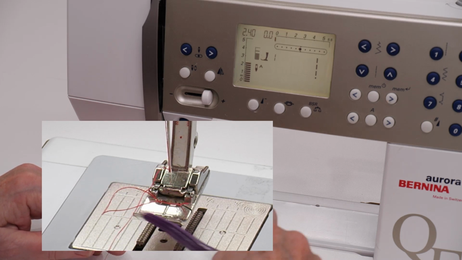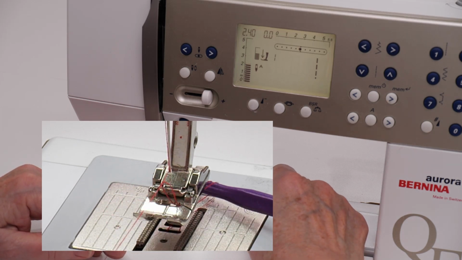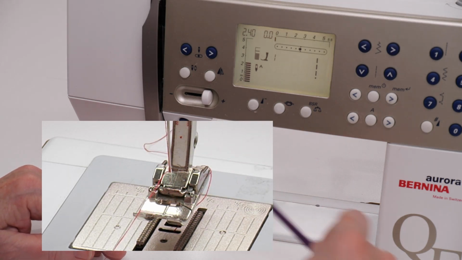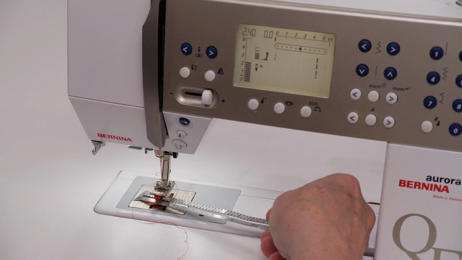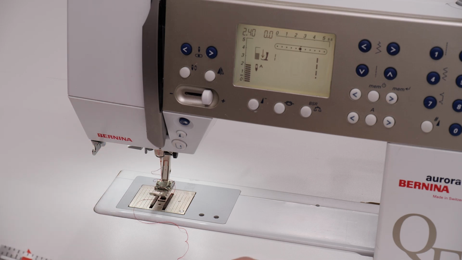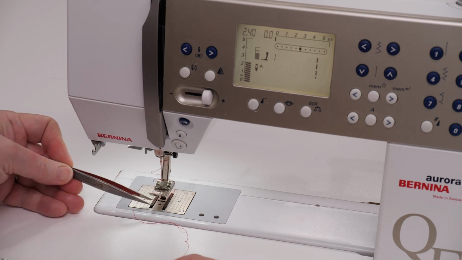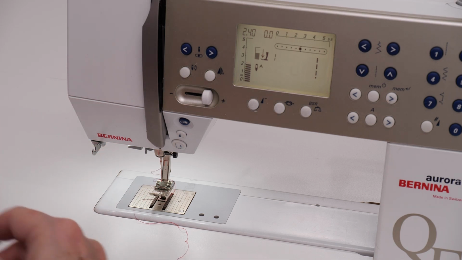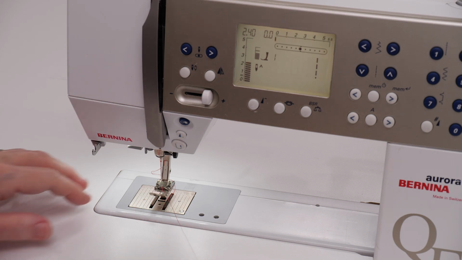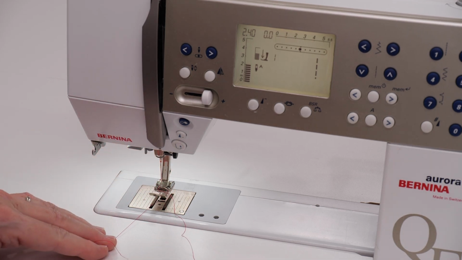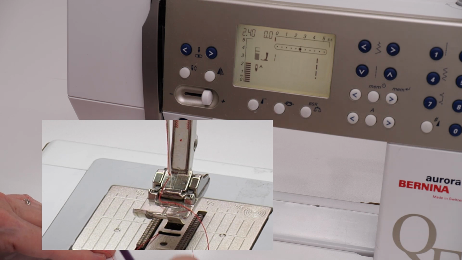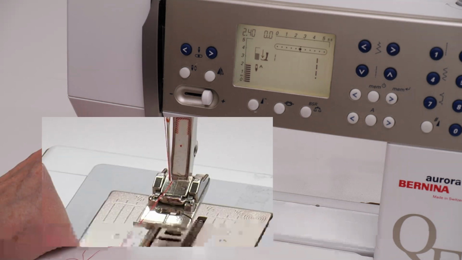Sometimes you can pull it from there, but most of the time you have to reach underneath and pull it out like that. You can use a little ruler, a little pair of scissors, some tweezers, or a pin. It doesn't really matter, but you want to make sure that that bobbin thread is coming up through that little hole right there.